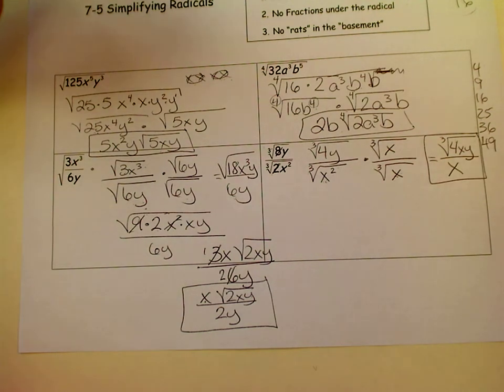So don't get discouraged with this. I know this can be tricky and challenging, but just go step by step and make sure you're using your rules, and you'll get it.